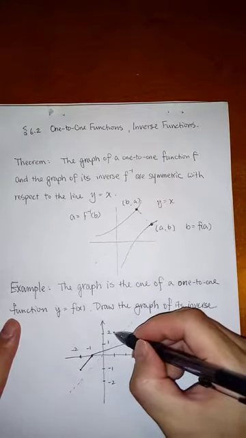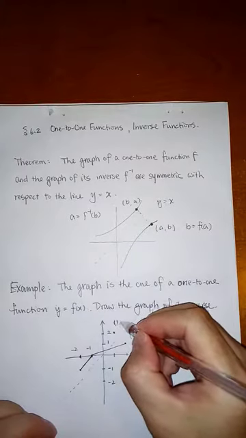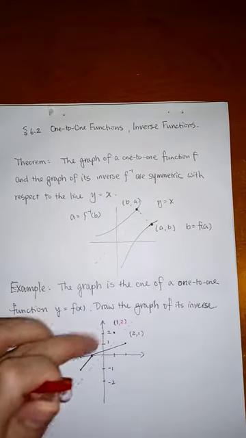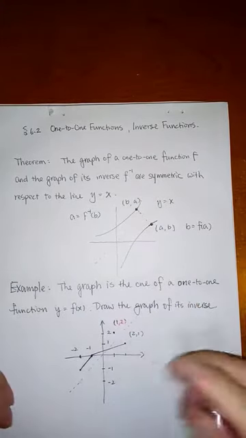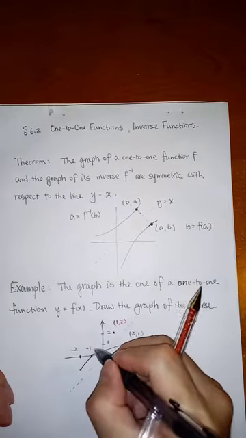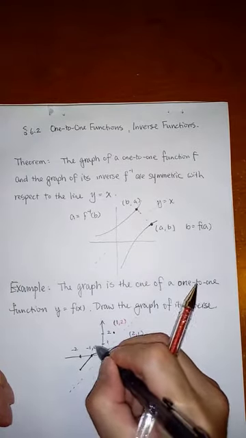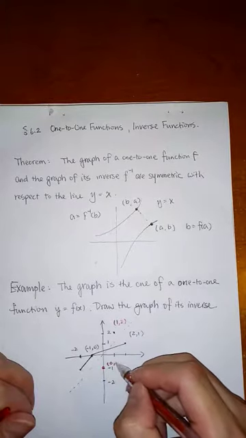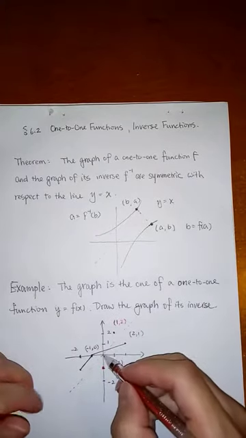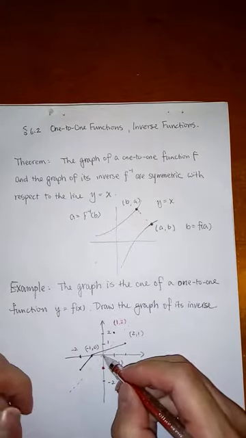So this is (1, 2), a point on the inverse. And this part is (negative 1, 0): x is negative 1, y is 0. So its counterpart will be (0, negative 1). It's on the y-axis: the x coordinate is 0 and the y coordinate is negative 1.